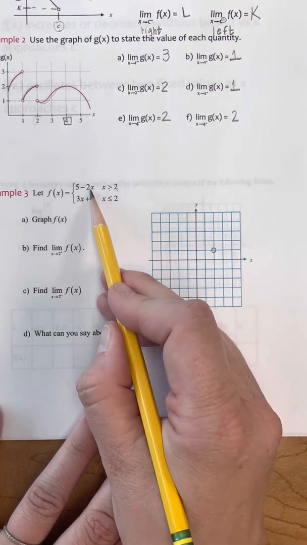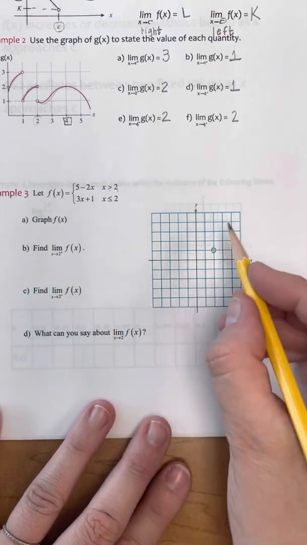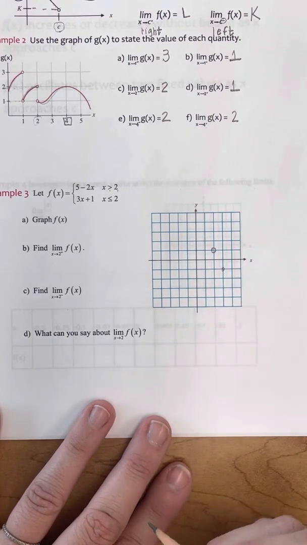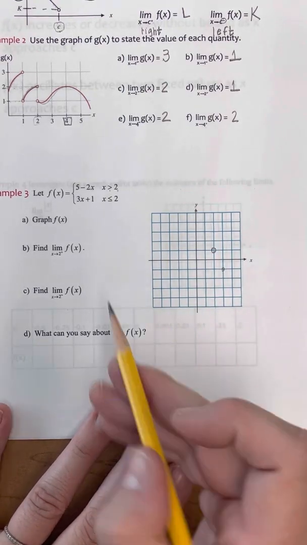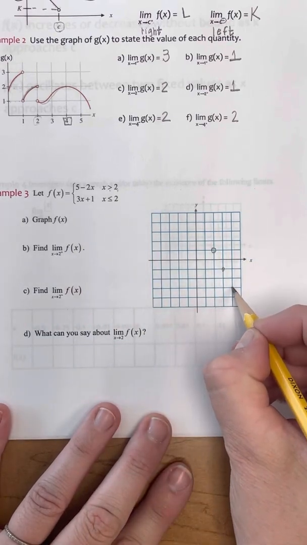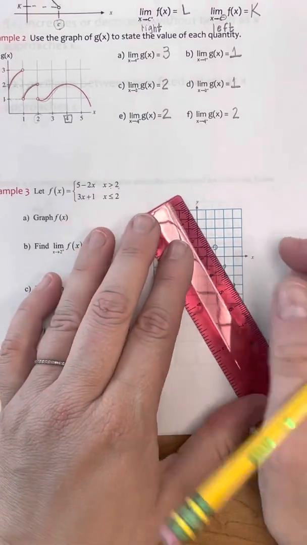If I plug in a 3, 2 times 3 is 6, and then 5 minus 6 is -1. So I would have 3, -1. This time I have a closed circle because the 3 was a part of my domain. I can look and see that my slope is -2, so I could just go down 2 and over 1 to get to another point. And then I'm going to connect those.